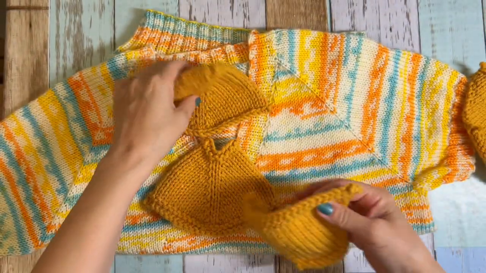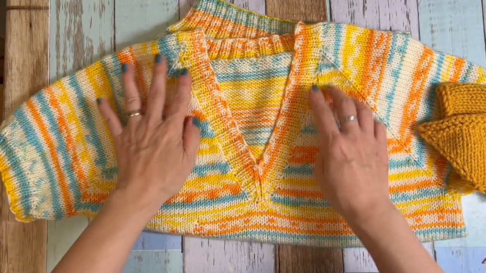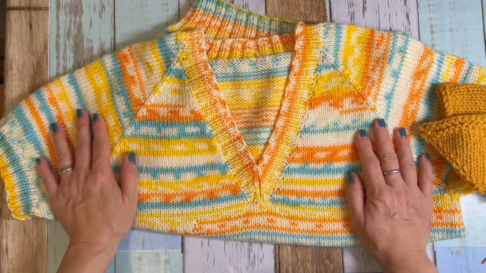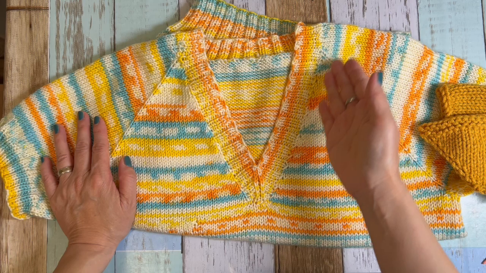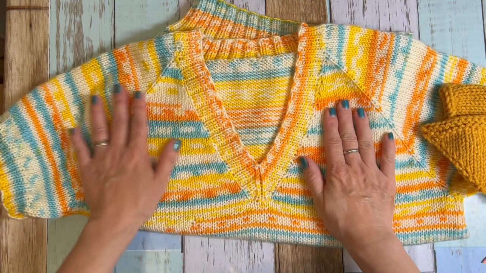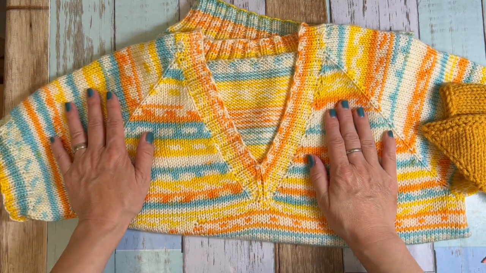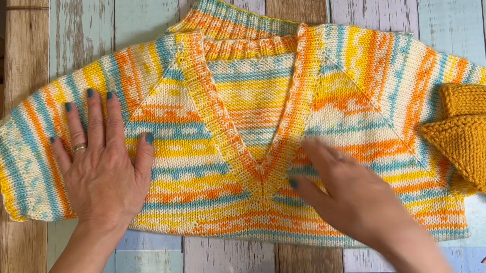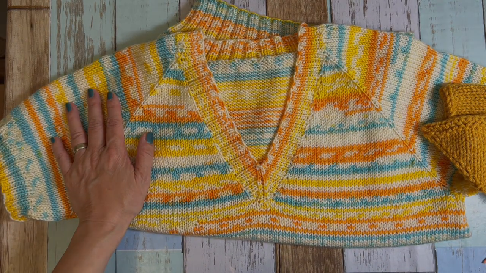Anyway, that's it for today. If you think it's worth trying, why don't you knit a sample like I did? And decide which method you want to use. That's all. Enjoy knitting.